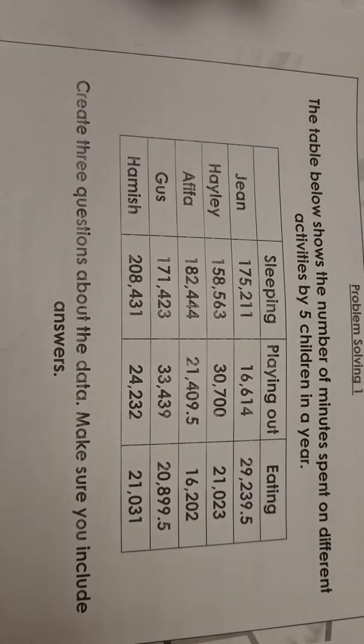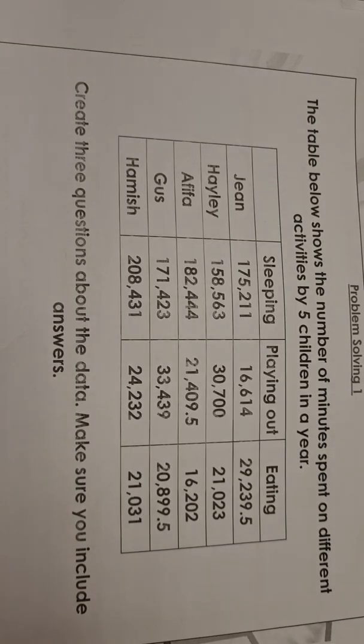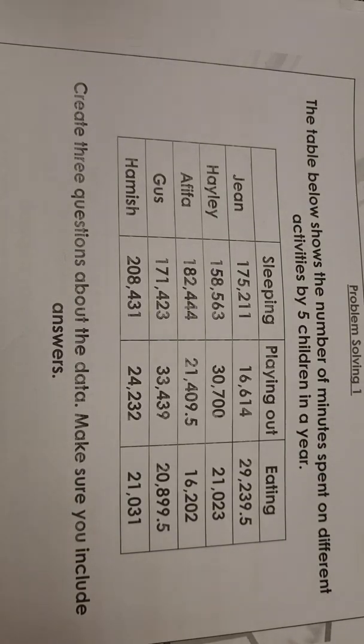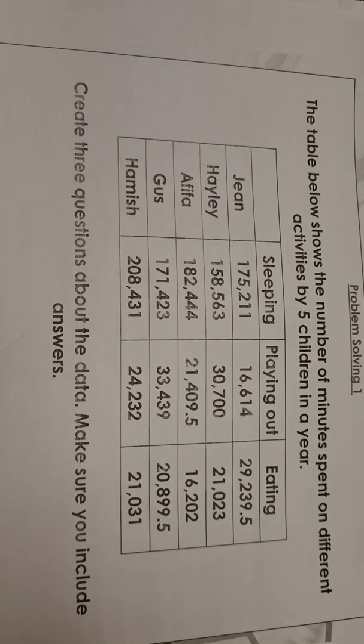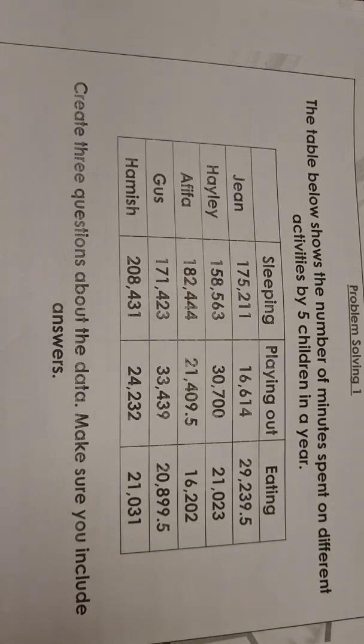Okay, so it's maths time again, and we're going to continue our work on reading and interpreting timetables, and we're going to move on from our fluency, and we're now going to have a look at some problems and some reasoning problems. So let's have a look at these examples before you tackle the worksheets.